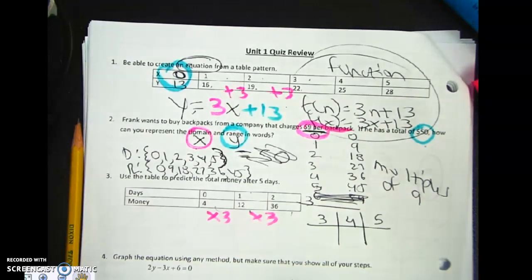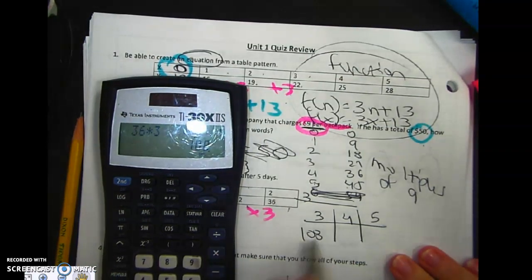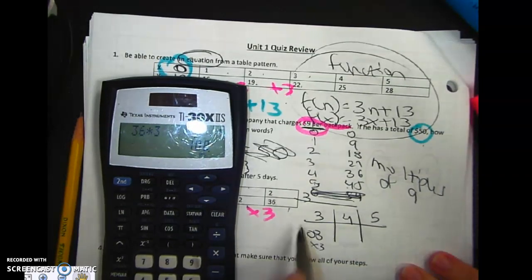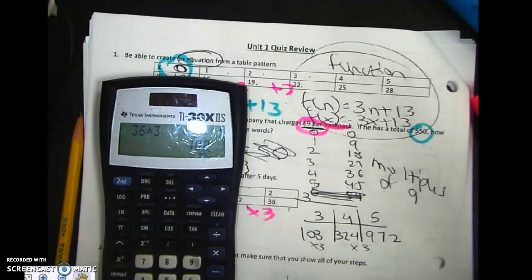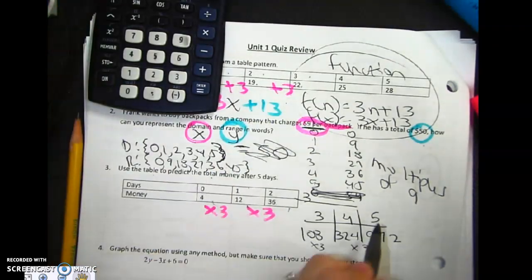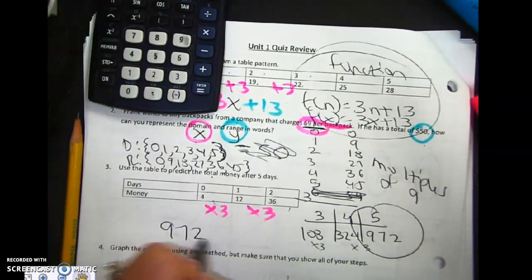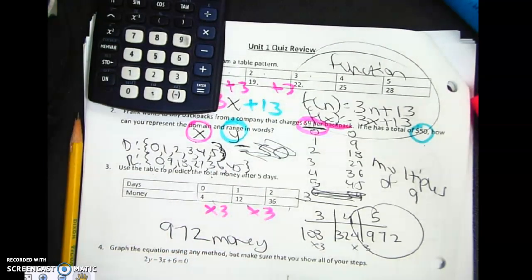Let me go get a calculator really quick. So I'm going to continue the pattern. I'm going to go 36 times 3, which I think is 108. Yay. And then now I'm going to go times 3, which is 324. And then I go times 3, which is 972. So I guess I didn't need a calculator. Okay. So they want to know the total money after 5 days, 972. I don't actually know if it's dollars or not. It just says money.